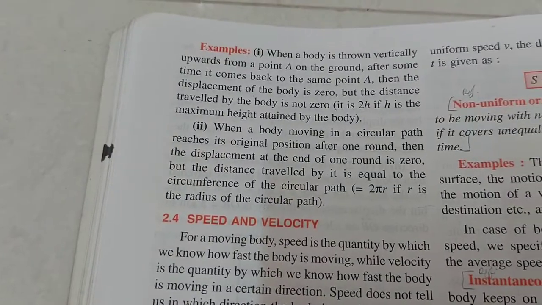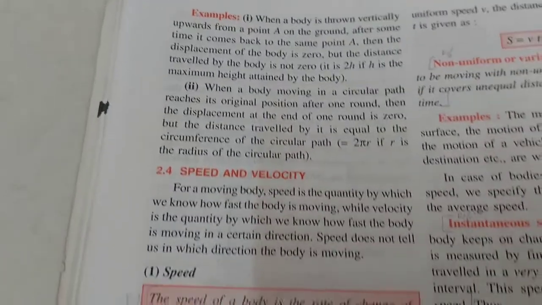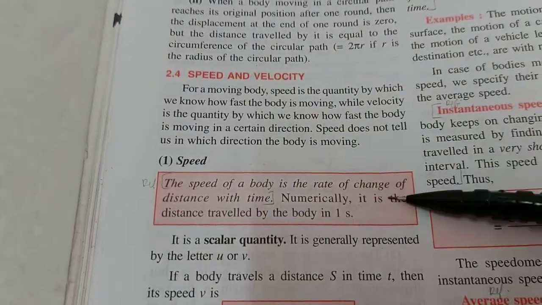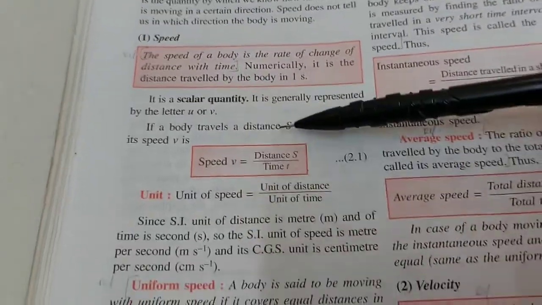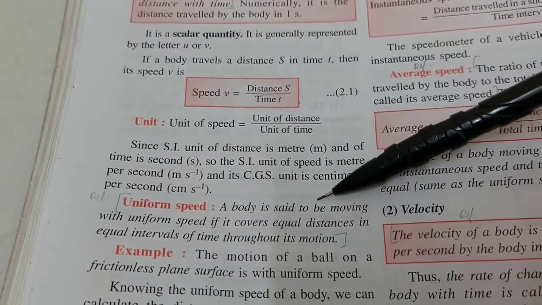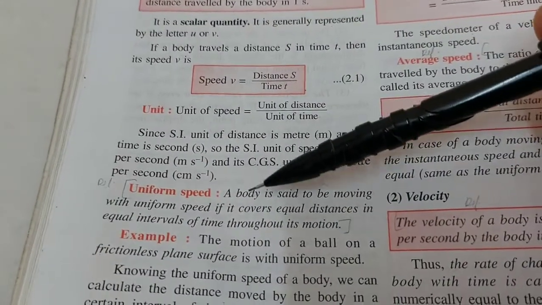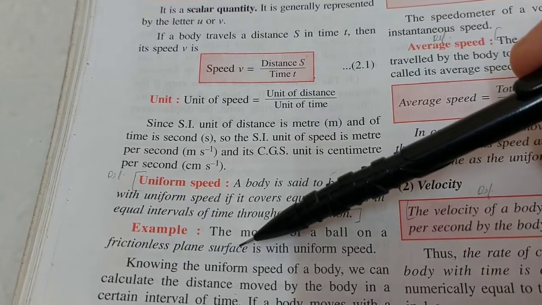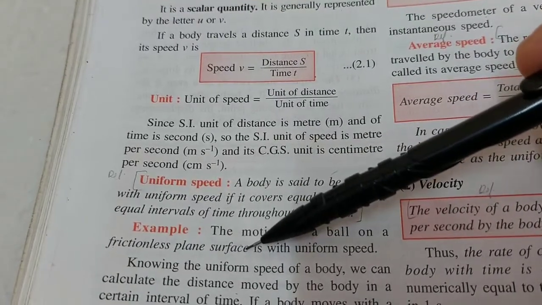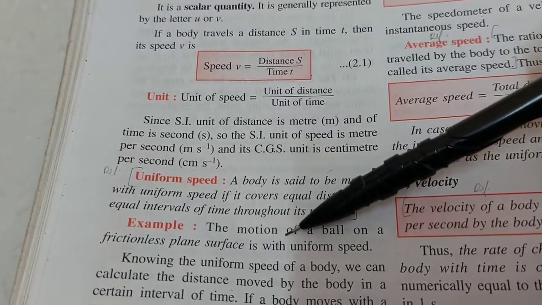Next topic is speed and velocity. Speed is the rate of change of distance. So simply speaking, distance upon time. So its SI unit is meter per second. It's a scalar quantity. If you're covering equal distance in equal intervals of time, that's uniform speed. For example, a ball which is moving on a frictionless surface. But usually surfaces do have friction, so they will slow down. So that will not be uniform speed.